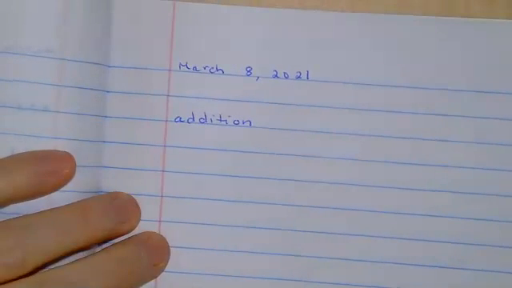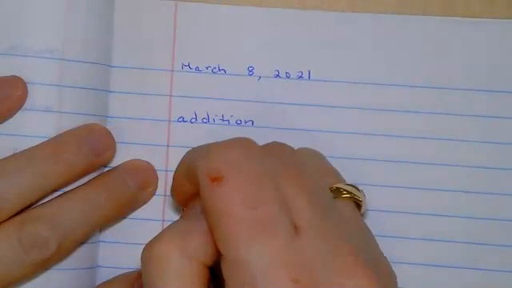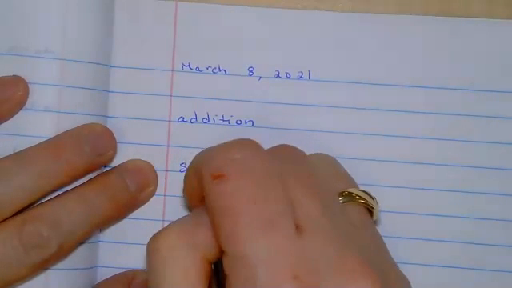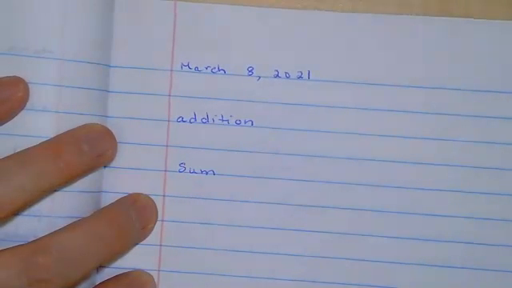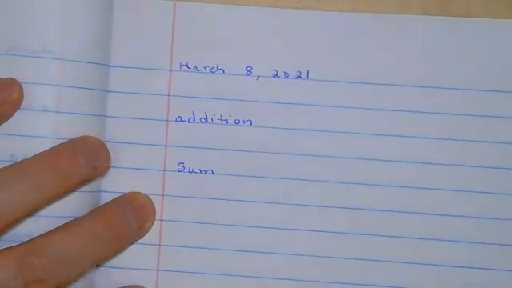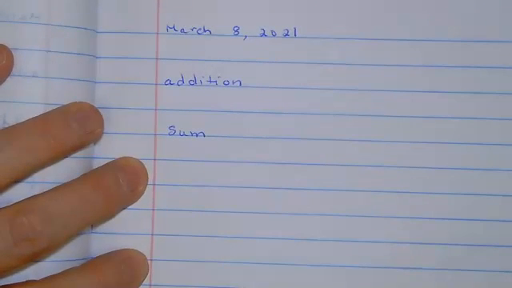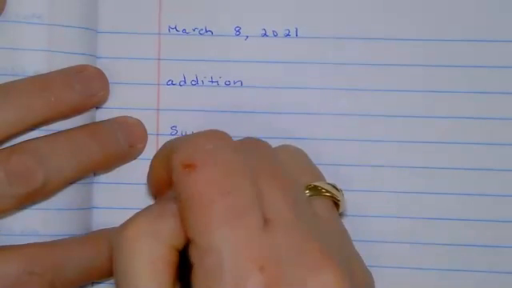Quaid. Sum. Sum is the answer to an addition problem. Yep. What's another word you can think of? Caleb? Plus. Yep. 8 plus 5.